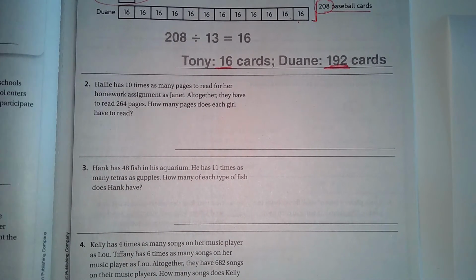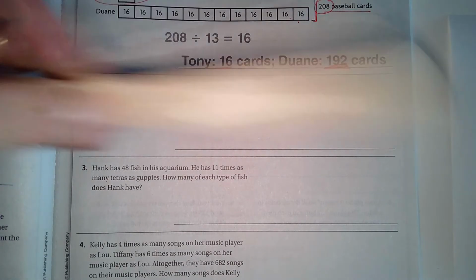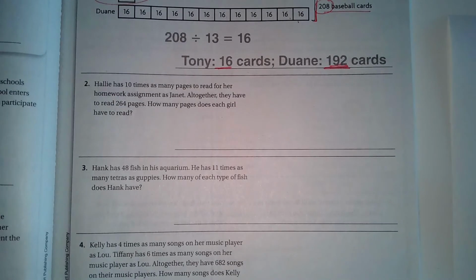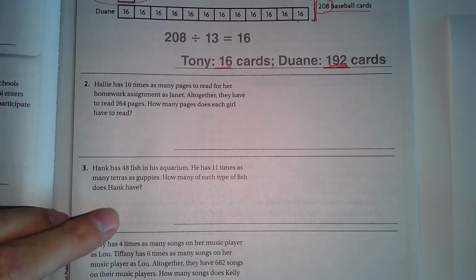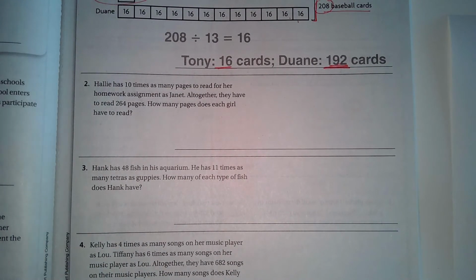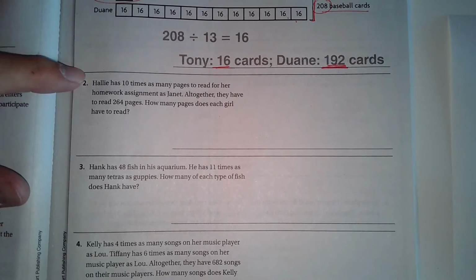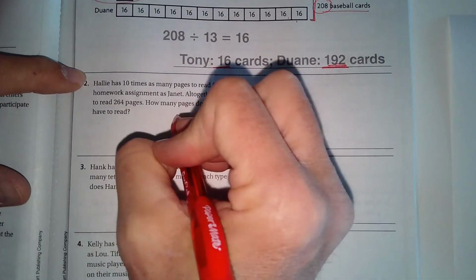Well, let's see if we can set this up. So how many boxes, let's say, would I draw for Janet? Exactly. So I'm going to put Janet right here.